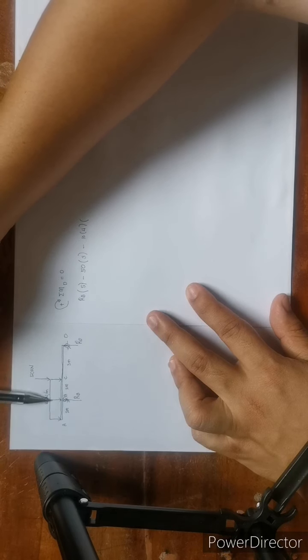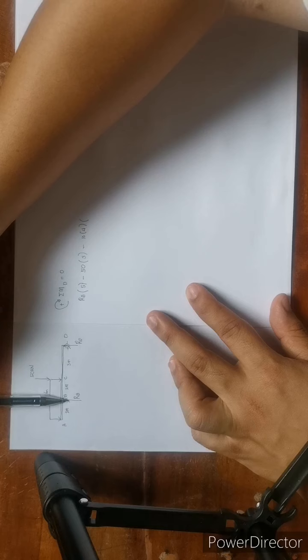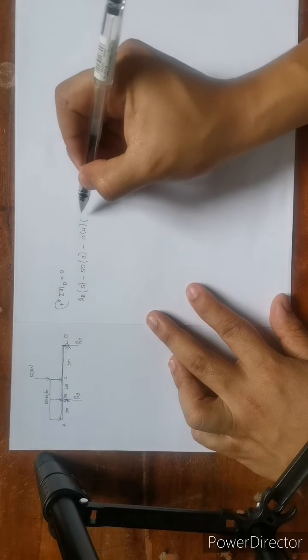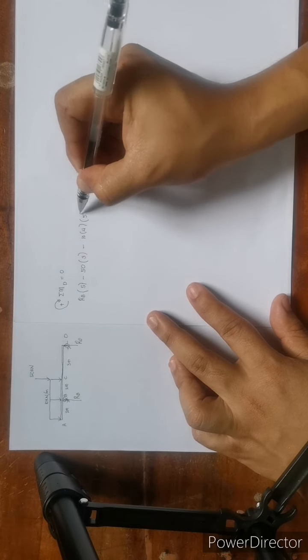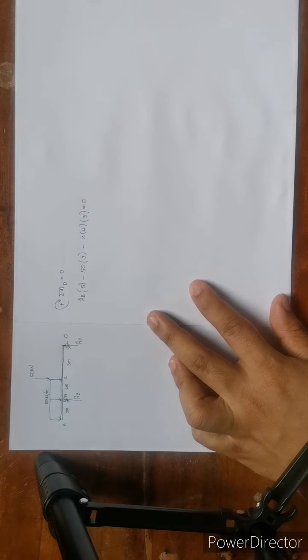Nasaan po pa yung centroid? Nasa gitna po. Kalahati ng 4. So, 2 meters, 2 meters. Nandito po yung 10 times 4 na force. So, pag i-moment natin yung kay point D, a total of perpendicular distance na 5 meters. And that will be equivalent to 0.